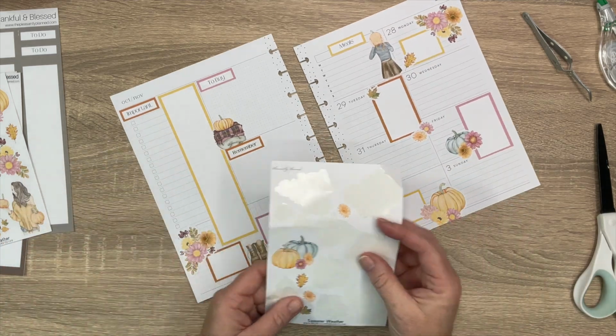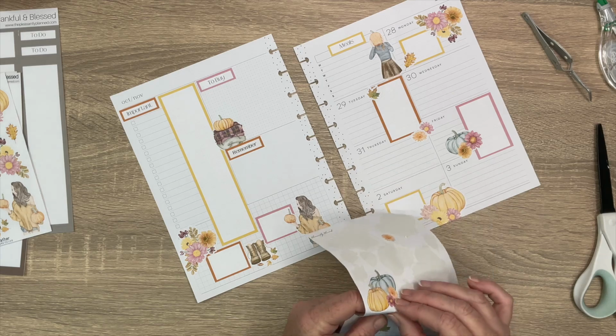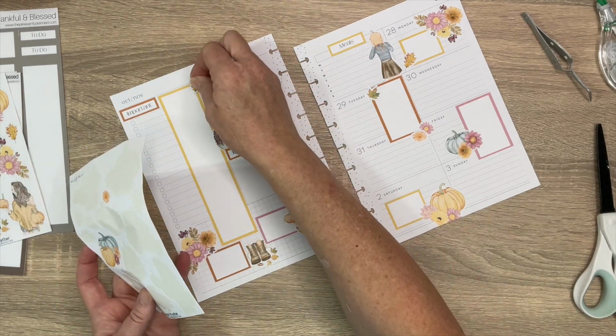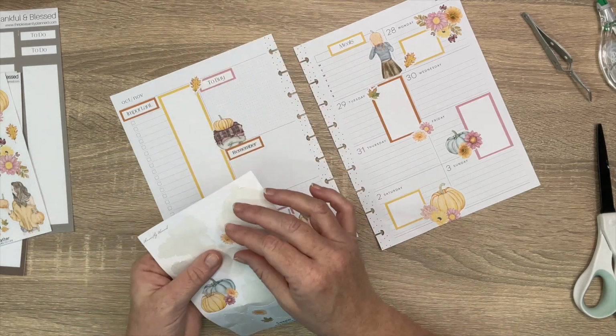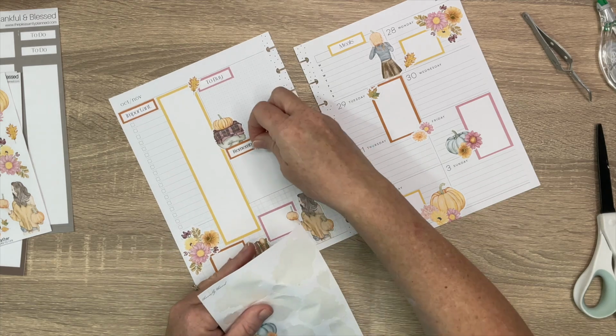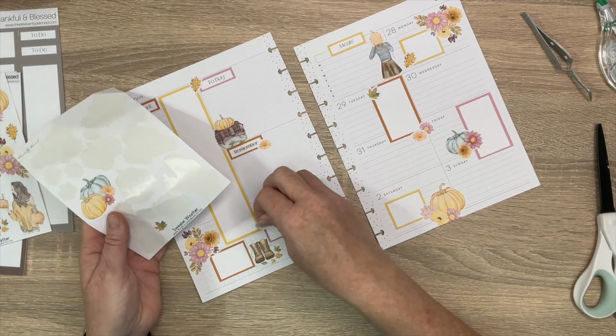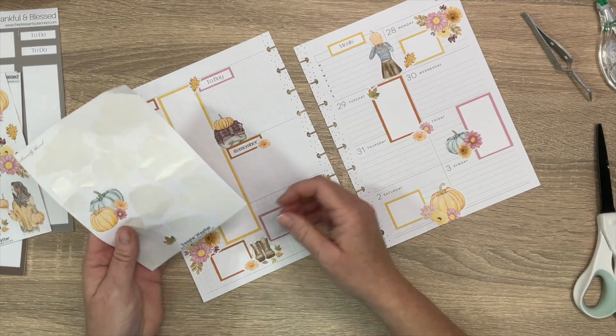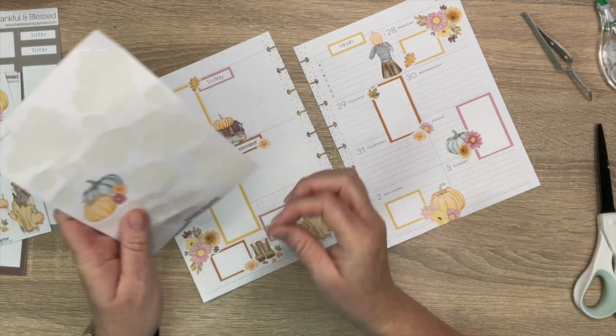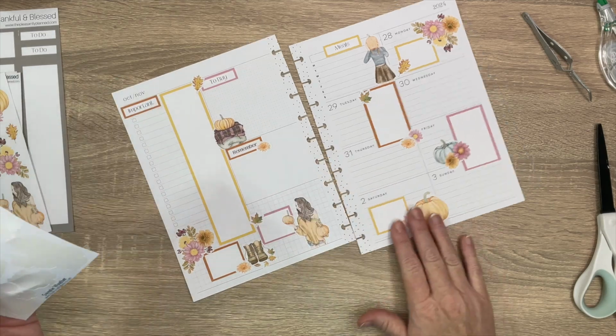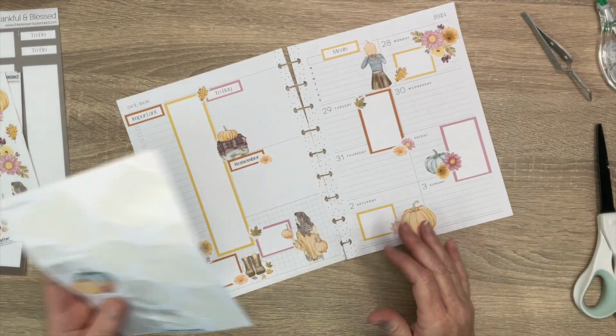Love it, love it, love it. We can go with a leaf here. A little yellow flower. I'm going to try to use this whole sticker sheet. A yellow flower. A leaf. Okay, I love this.